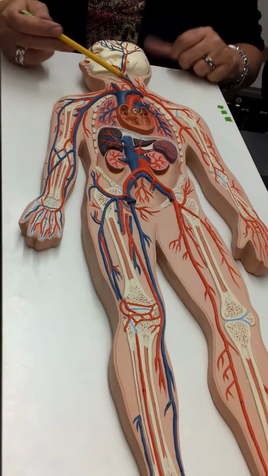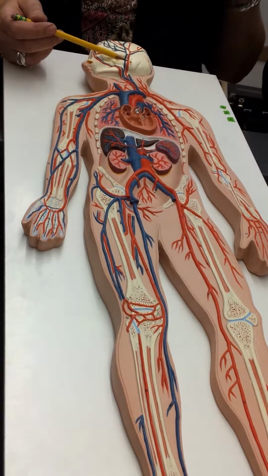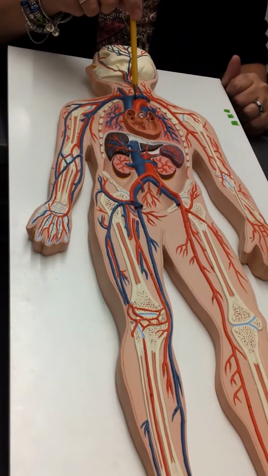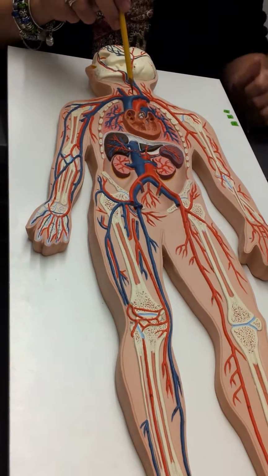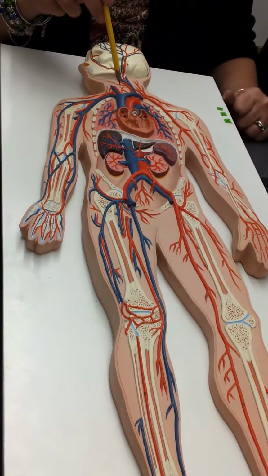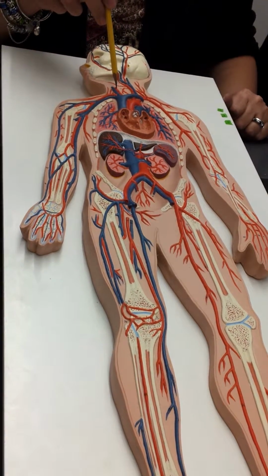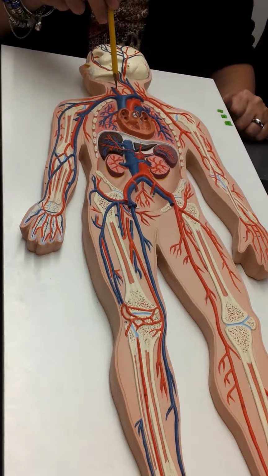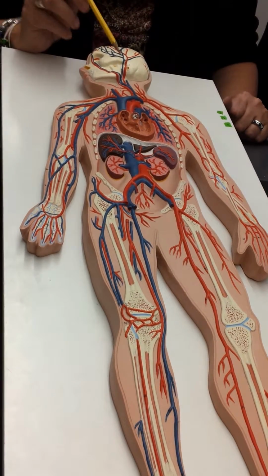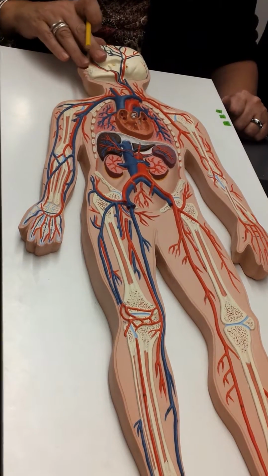Now, off the aortic arch in the human, we have 3 branches. In the cat, we only had 2. In the human, we have 3. And this first branch right here, which is covered up by these veins, is the brachiocephalic artery. It has 2 parts to it. It has the right common carotid artery going up to the head.